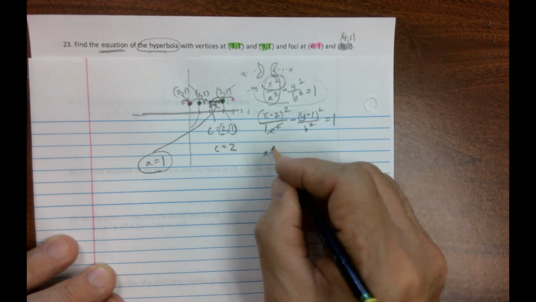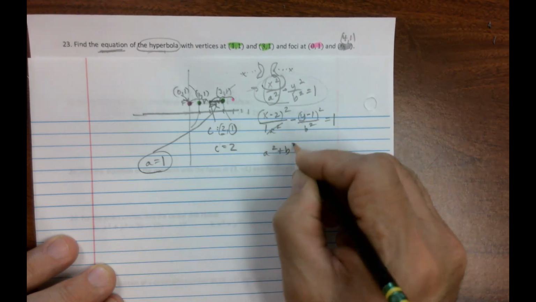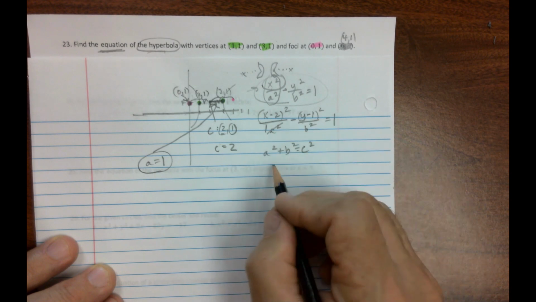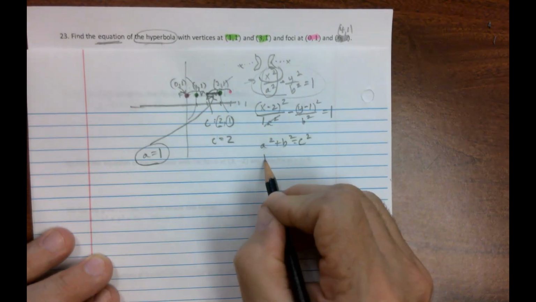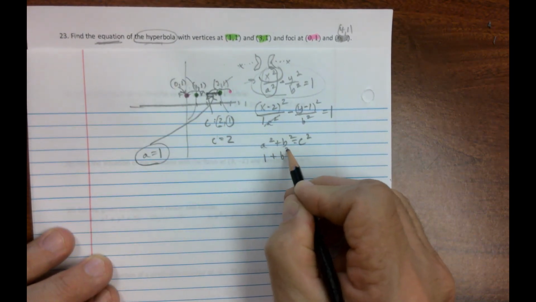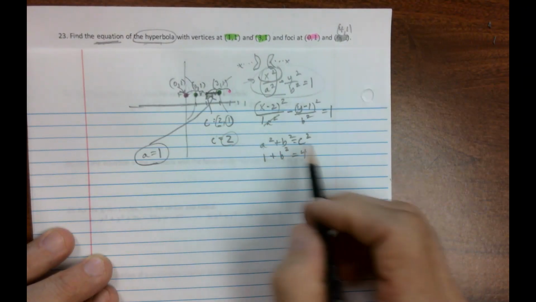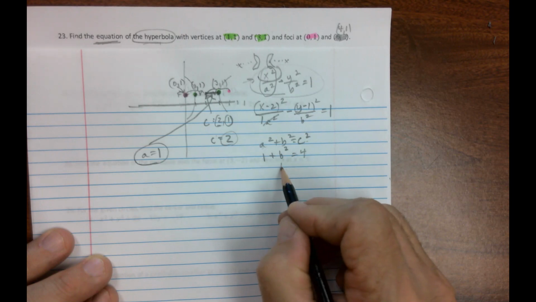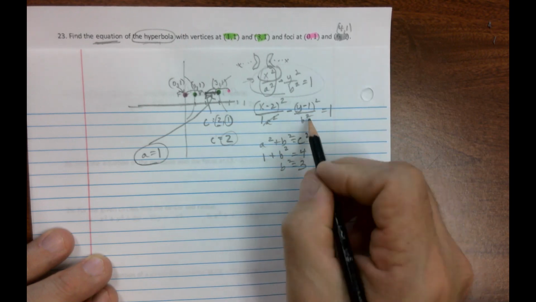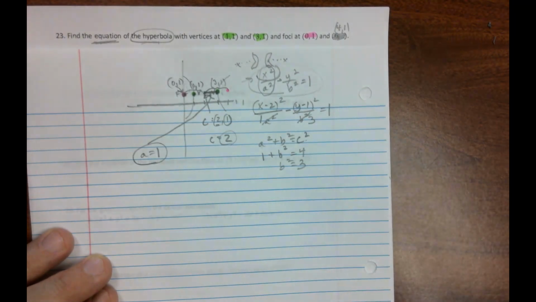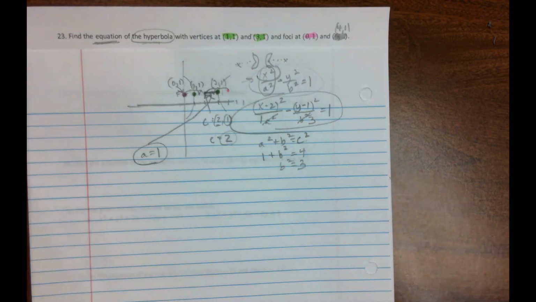Now I'm going to use the formula a squared plus b squared equals c squared. See if this works out. A squared is 1. B squared we're trying to find. C squared, if C is 2, C squared is 4. Subtract 1, we get b squared is 3, and we're going to replace that with a 3. And there's our answer. Did it.